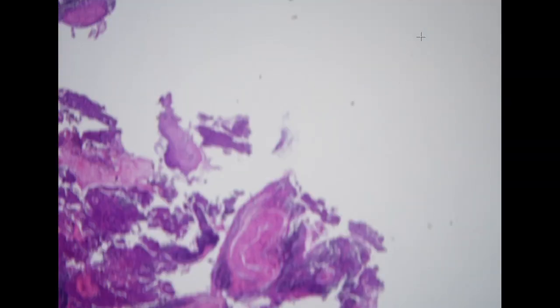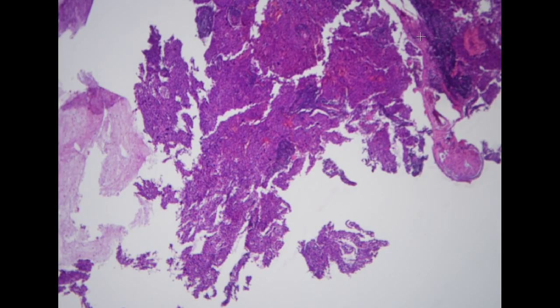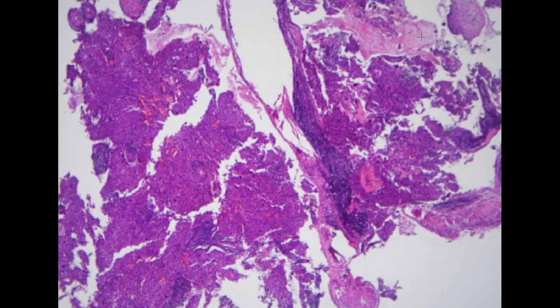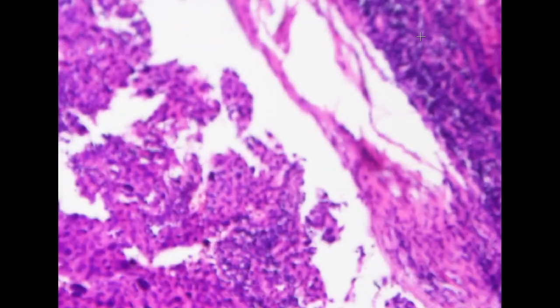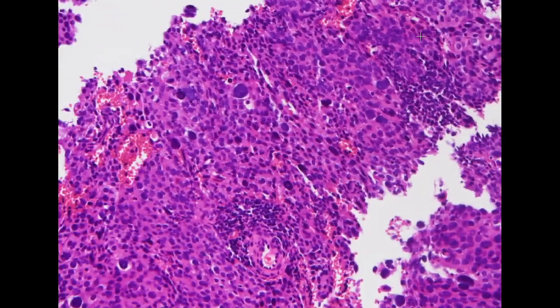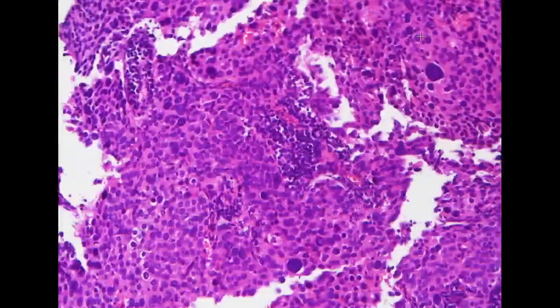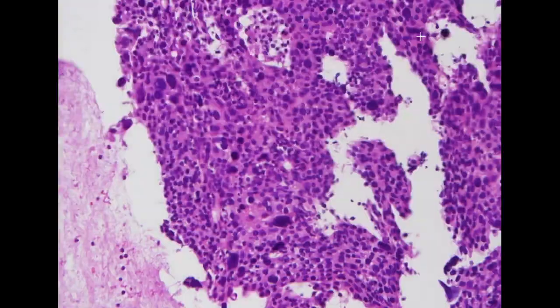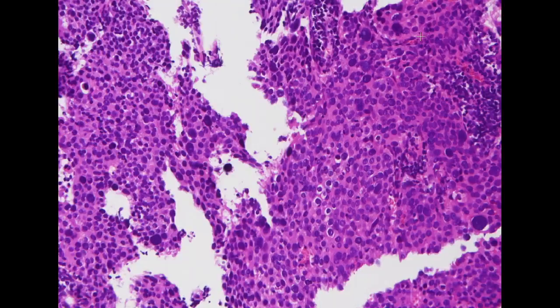Then the patient received a biopsy. She had a colposcopy biopsy. Additionally, she also had a D&C. So this is her colposcopy biopsy. It looks like SCC, but we do not see this in our specimen.